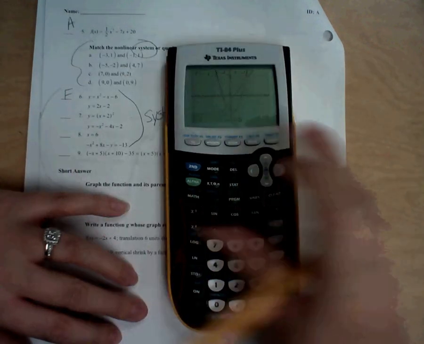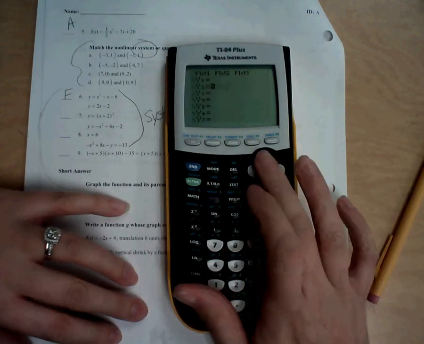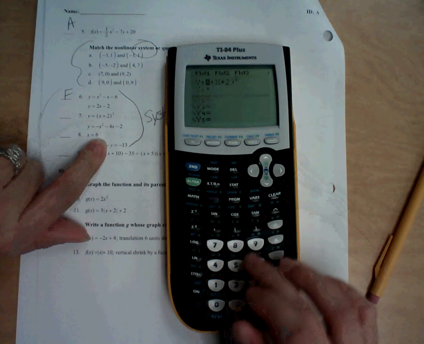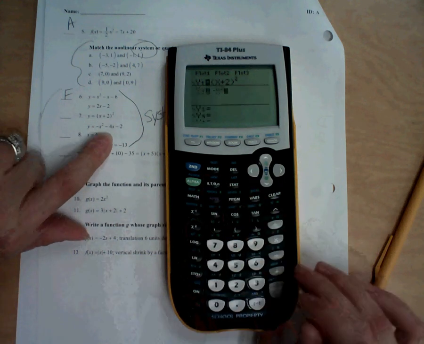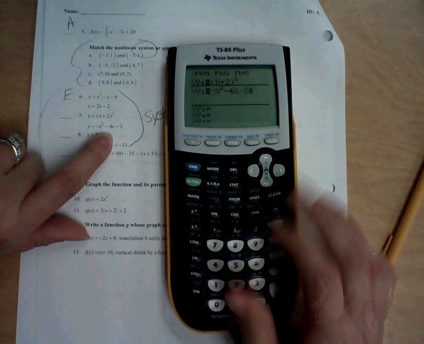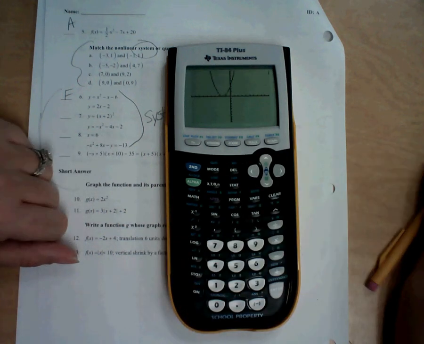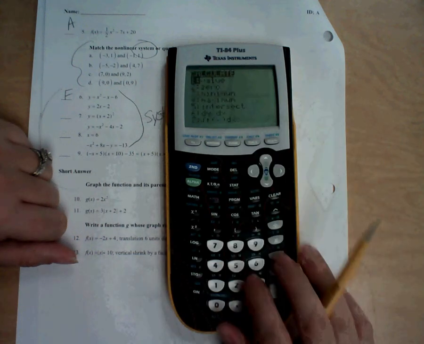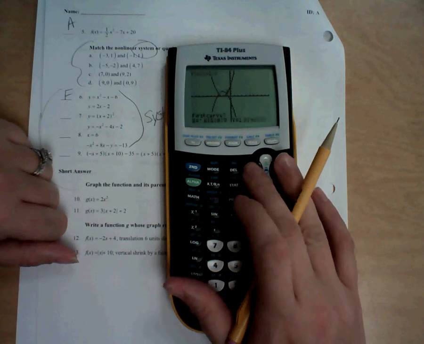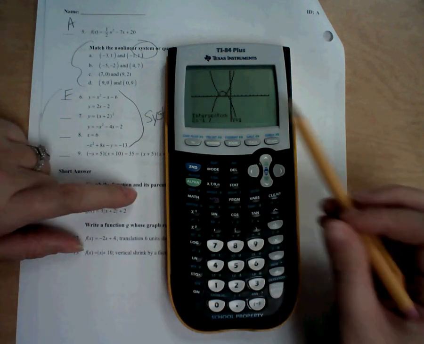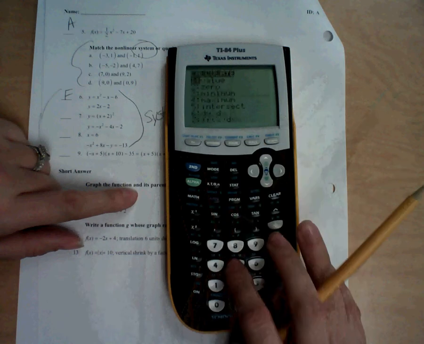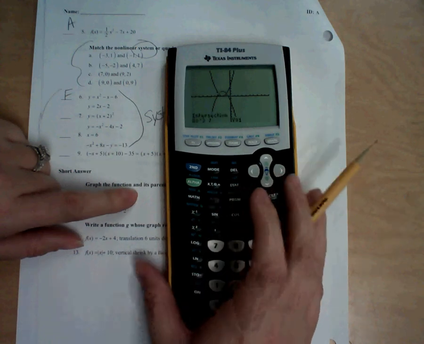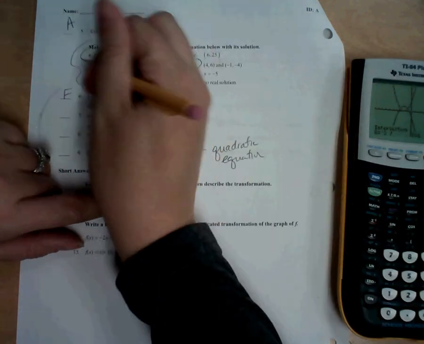Number 7, I have x plus 2 squared and -x squared minus 4x minus 2. This one is also going to have 2 intersection points. So second calc, intersection. This one is at -1, 1, and -3, 1. So that is A.